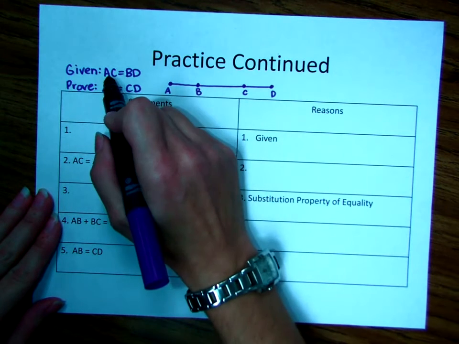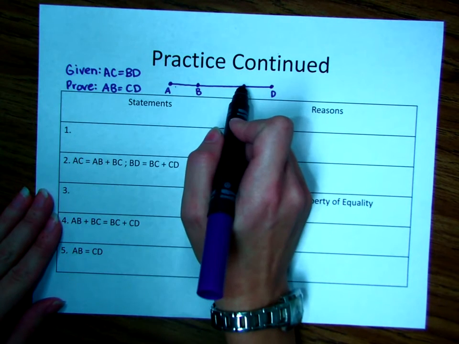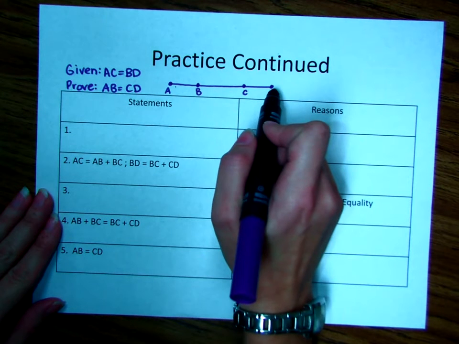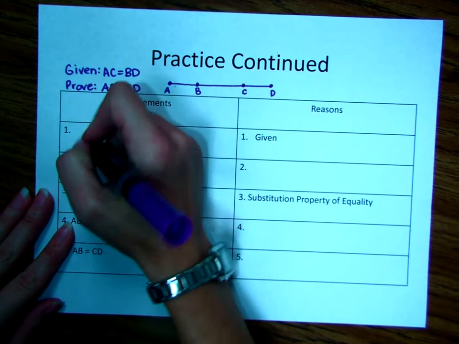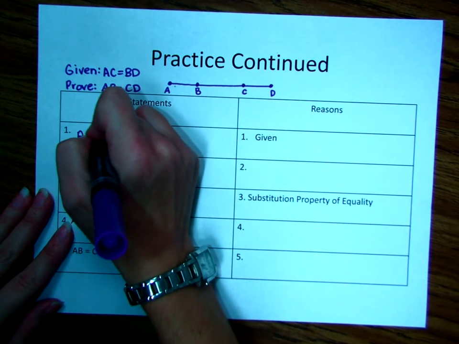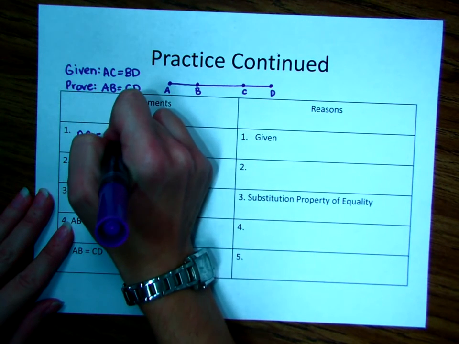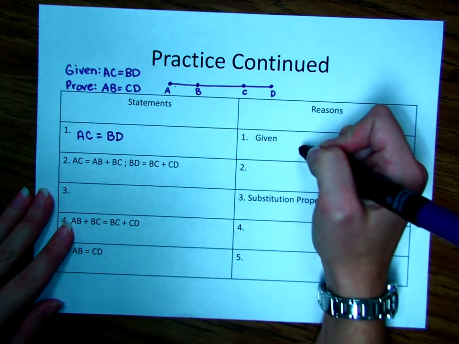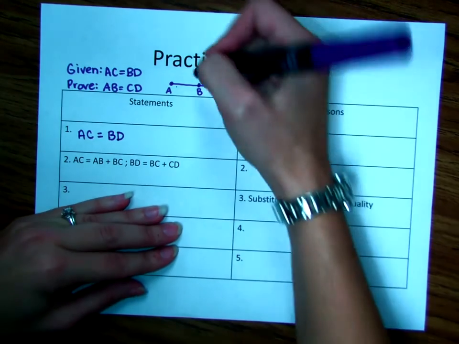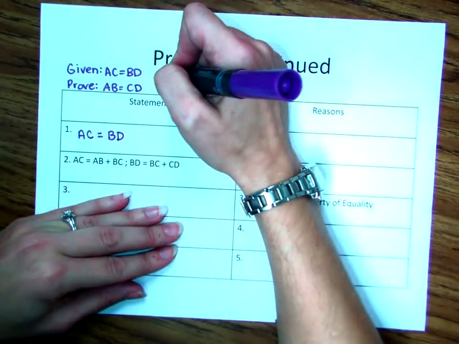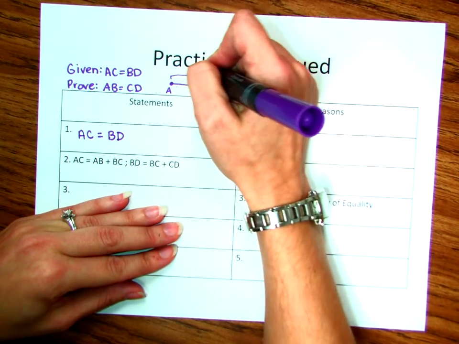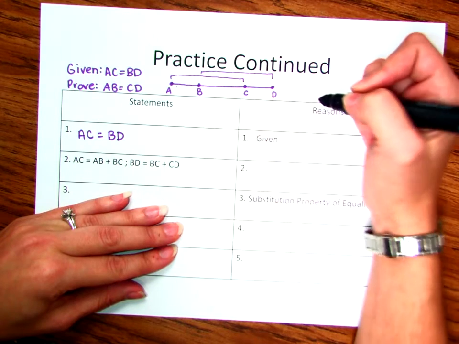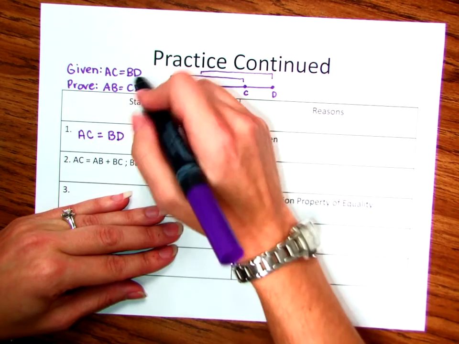So we're given that AC is equal to BD. Those two segments we're told are going to be equal. So you always start a proof with your given statement. AC equals BD. What's the reason? Well, it's given. And then we got to look. If I'm looking at this and I know that AC and BD are the same length, that's what the given tells me.